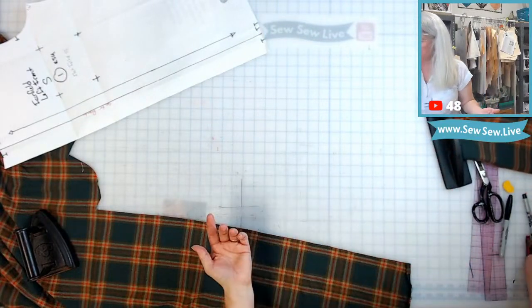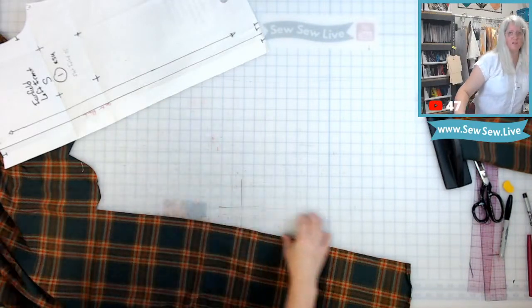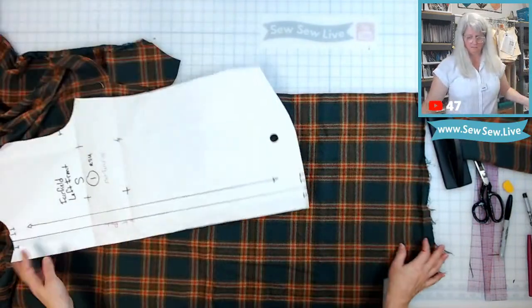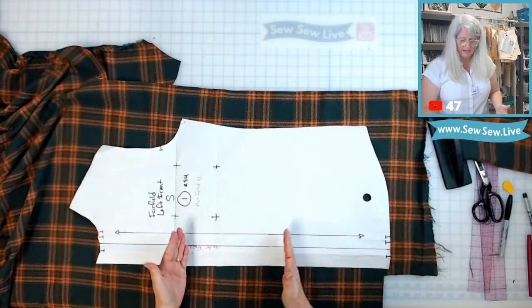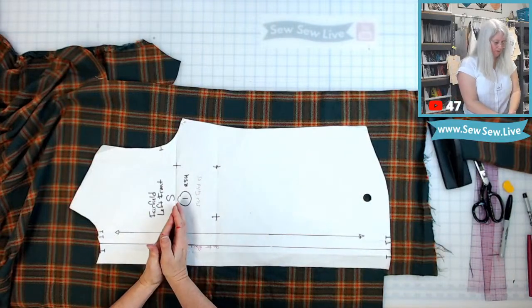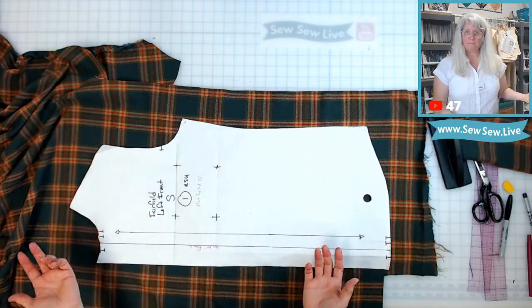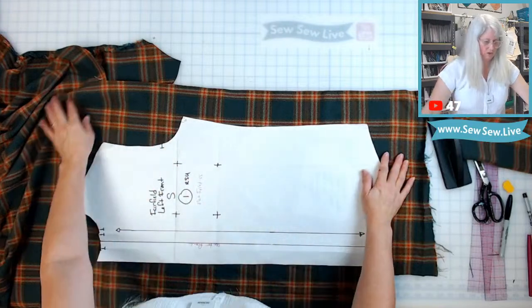So if you're doing stripes, stripes are a lot easier, especially if they're just horizontal stripes. You're just going to look for a landmark on your pattern, like, okay, I want to use the armhole. I'll put a perpendicular line to your grain line and use that as your stripe matching thing.